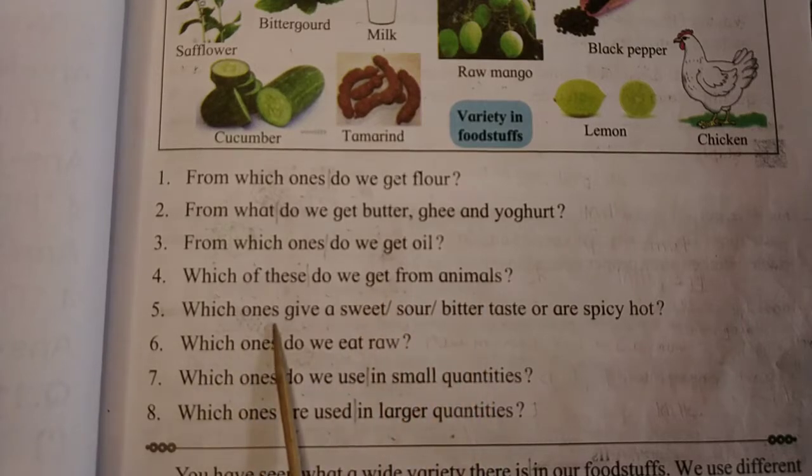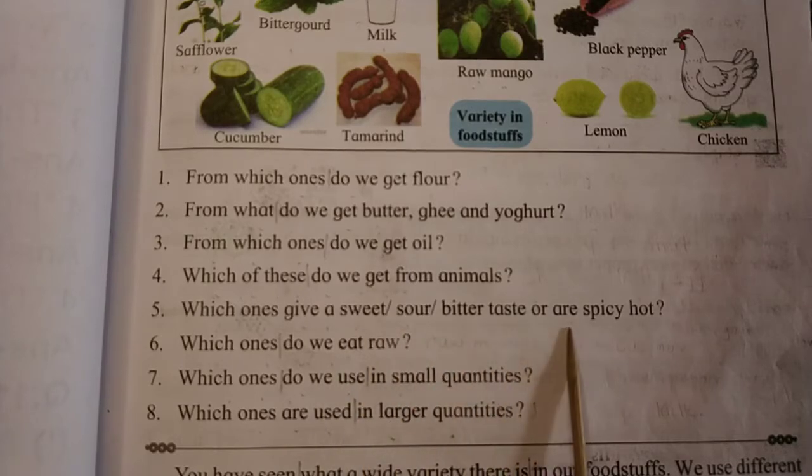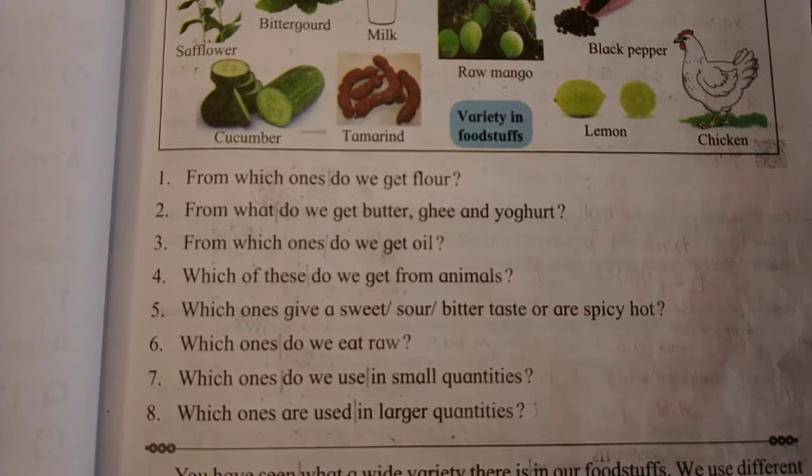Which ones give a sweet, sour, bitter taste or are spicy hot? Which ones do we eat raw? Which ones do we use in small quantities? Which ones are used in larger quantities?